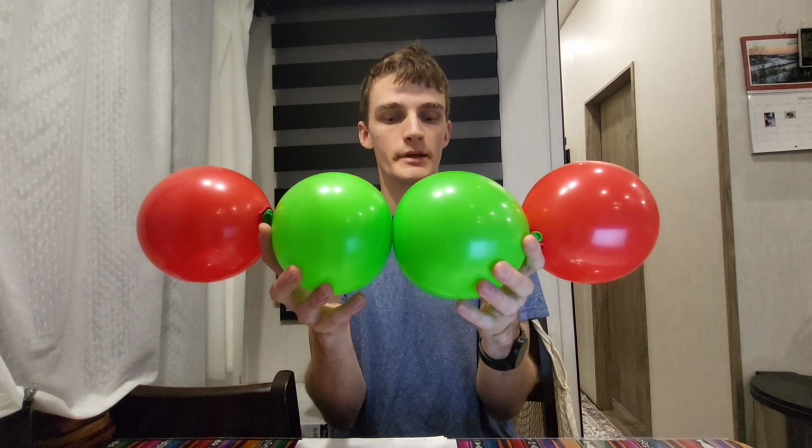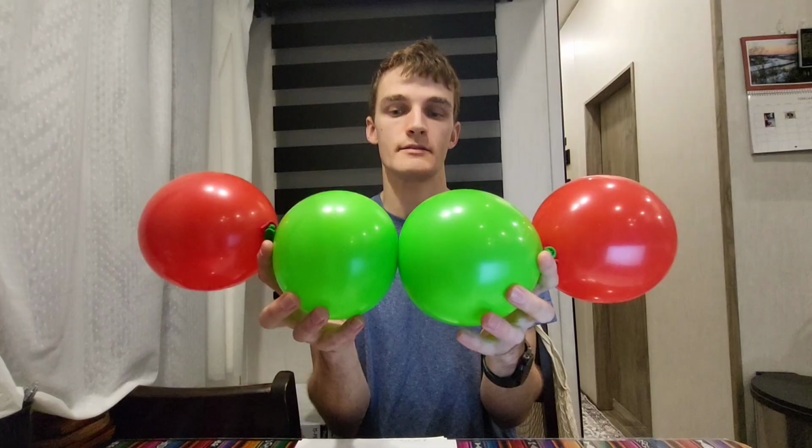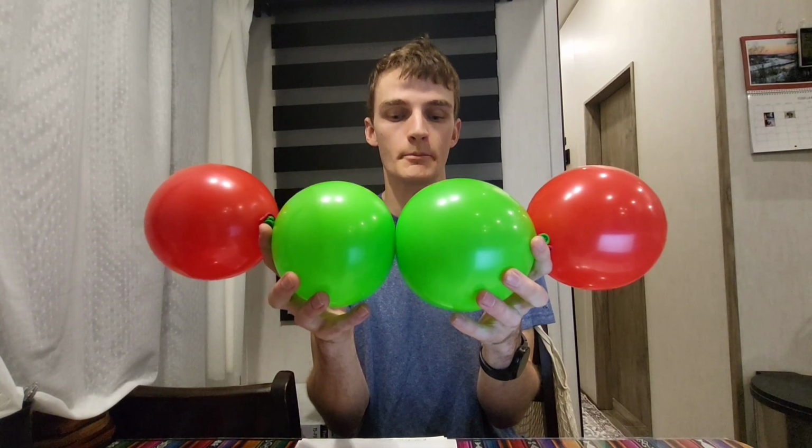Because there are no lone pairs, the electron domain geometry and the molecular structure will be the same, which is linear. And because it's linear, the bond angle will be 180 degrees. It'll be sp hybridization, and because it's a symmetrical molecule, it'll be nonpolar.